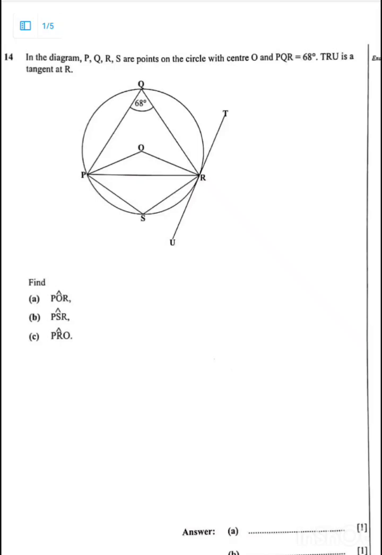So this is a 2024 GCE question. It says in the diagram, P, Q, R, S are points on the circle with center O, and the angle PQR is 68, while the other angle has also been given. TRU is a tangent at R. So we can see that there's a tangent there at R. So now find POR, find PSR, and find PRO.